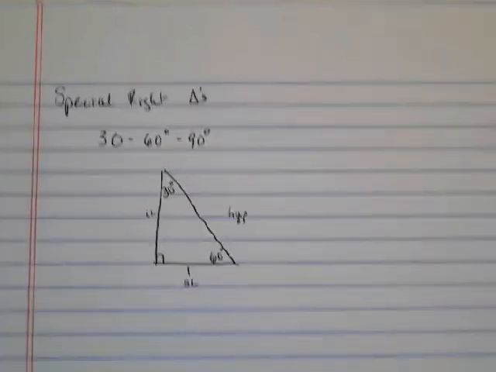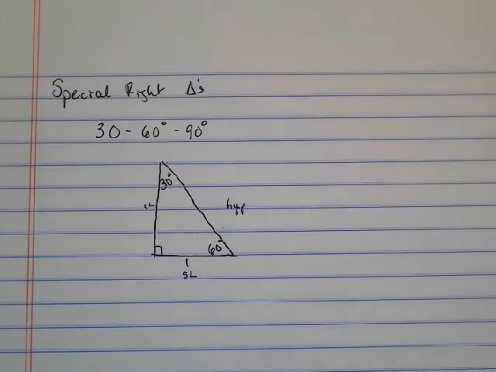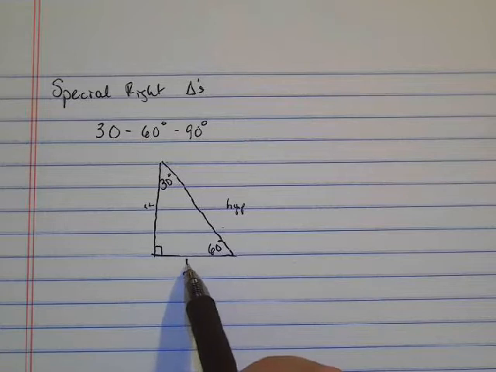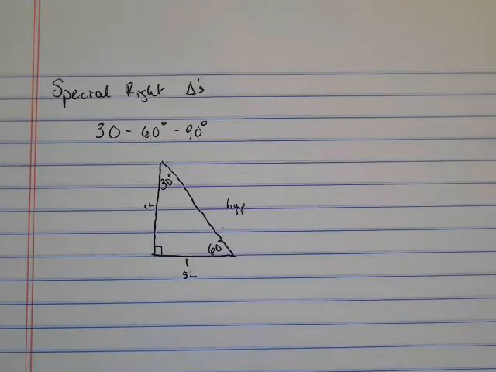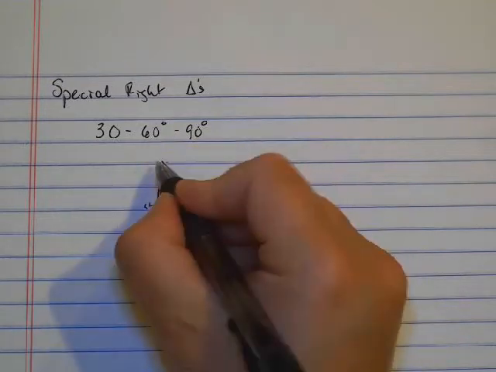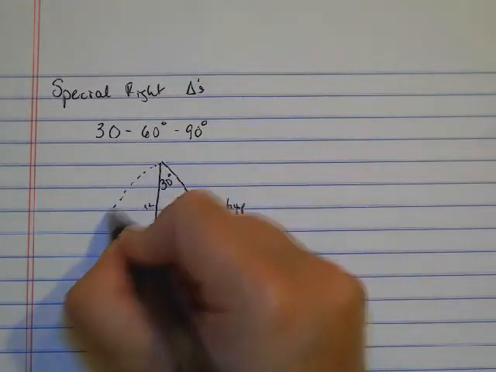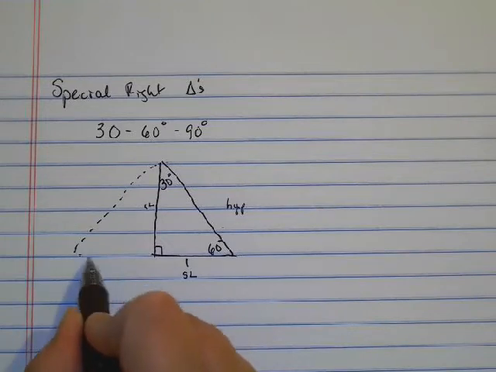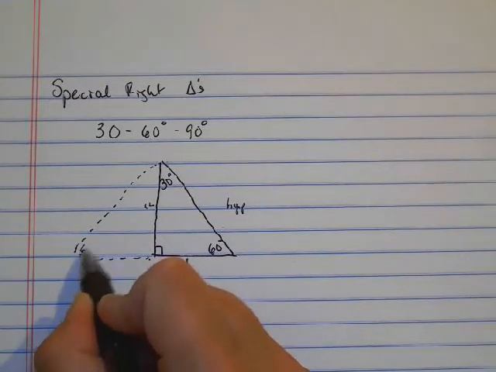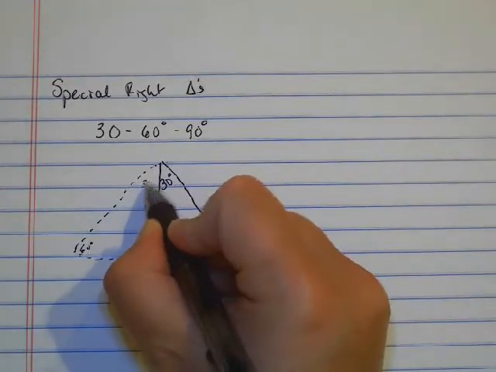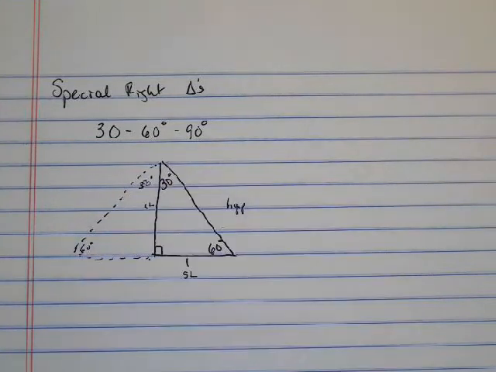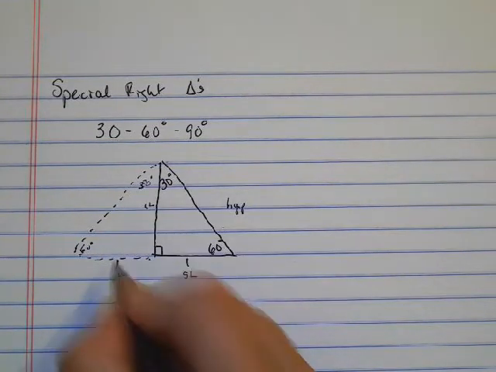So if we just automatically start with the fact that the side across from 30 is 1, or we could call it x if we want to find the ratio. If I drew in a triangle on the other side that was a similar triangle and made it 60 and 30, we could say that this is also 1.